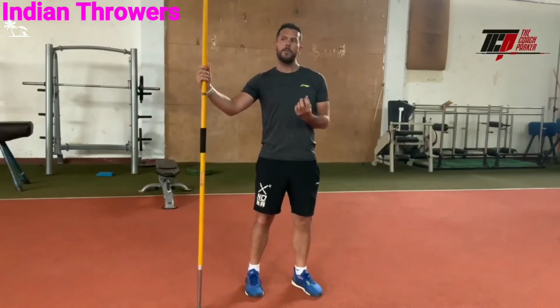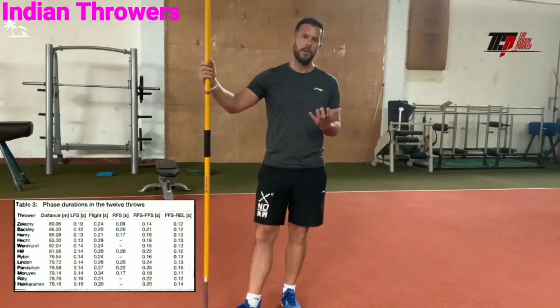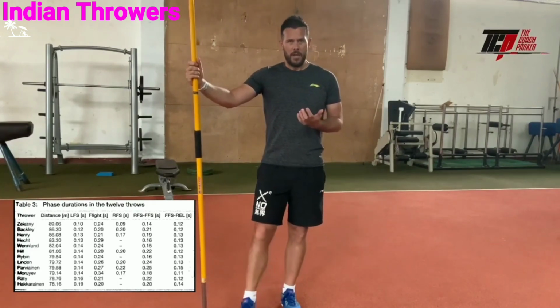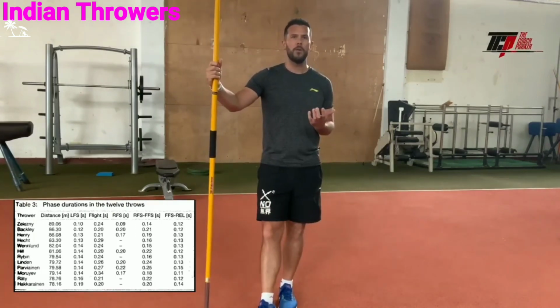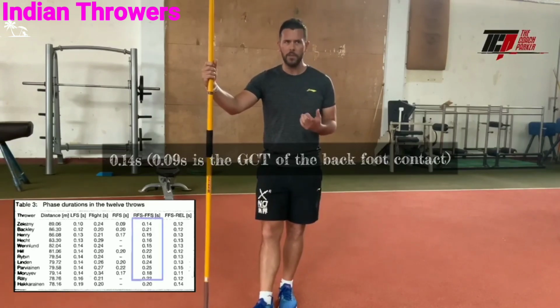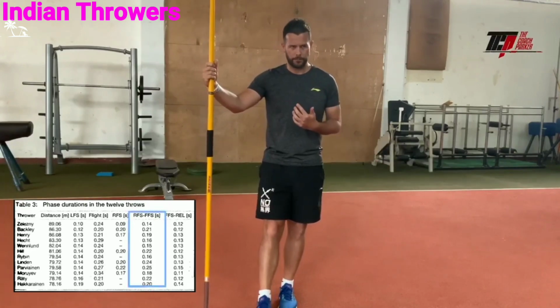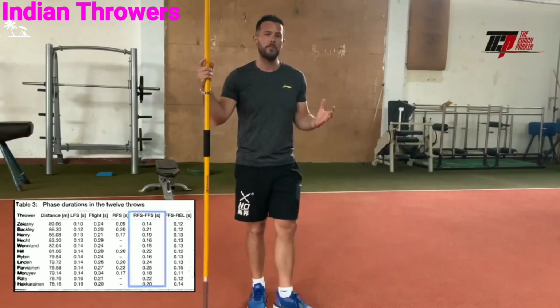From a biomechanical perspective, if we look at the data particularly from the 95 World Championships, where Jan Železný won the gold throwing in excess of 89 meters, the time between his back foot contact and his front foot contact was I think 0.09 of a second, and I'll put up the biomechanical data now within this video. And everybody else's was significantly slower than that. So when they did a correlation graph between time between back foot contact and front foot contact and the release velocity of the javelin, there's a high correlation between the two.